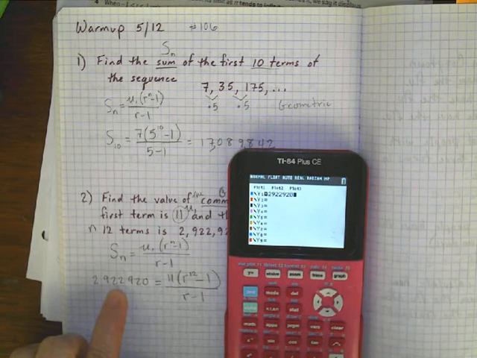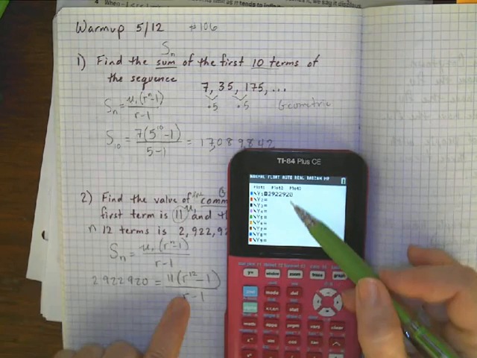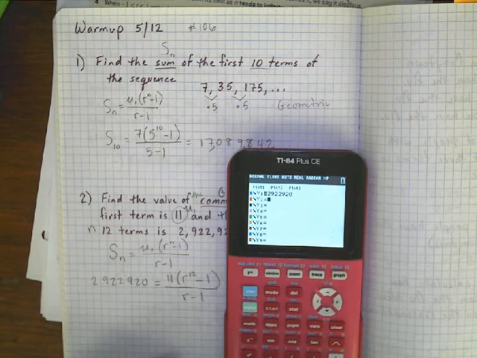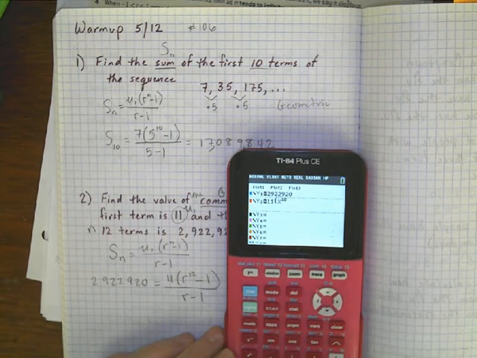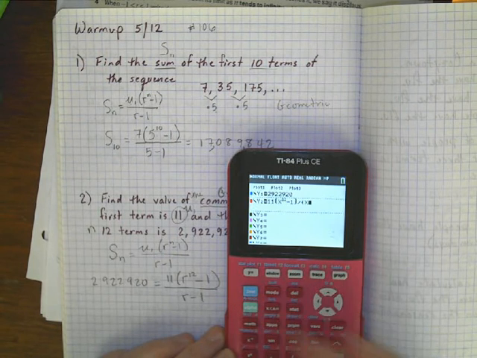See what happens. Okay, 2,922,920. So remember, when you want to use your graphing calculator to solve an equation, you put the left-hand side in as one equation, and then the right-hand side as a second equation. So 11 parentheses r to the 12th minus 1 divided by r minus 1. You've got to use parentheses on this one. Okay, be careful with your parentheses.